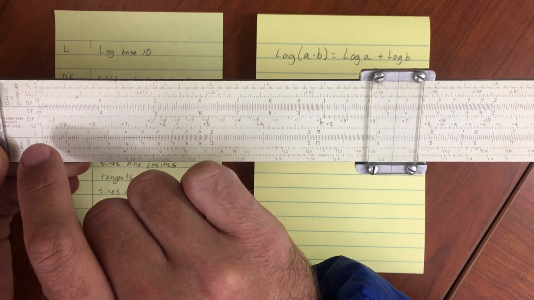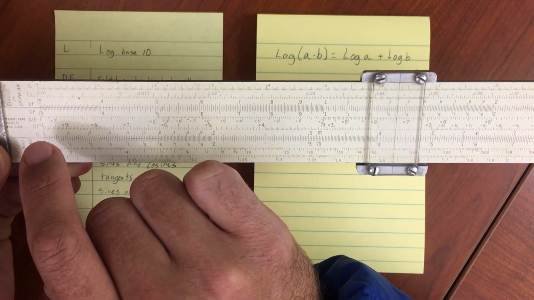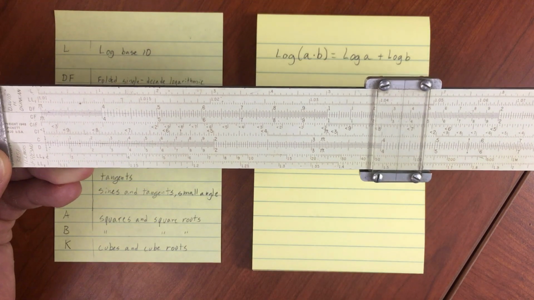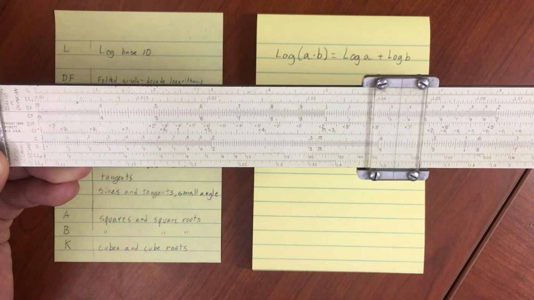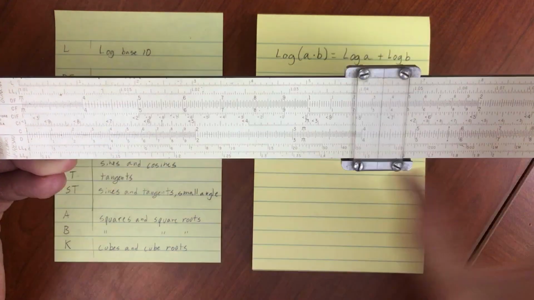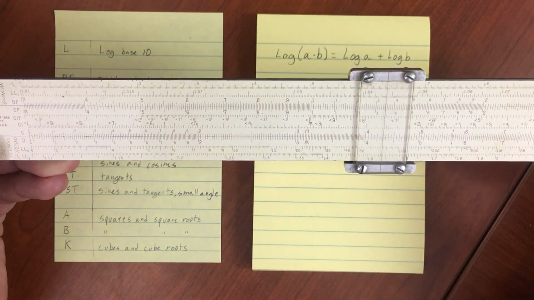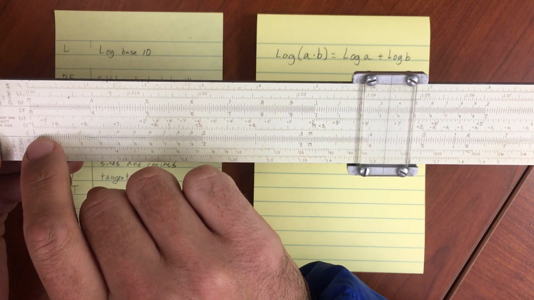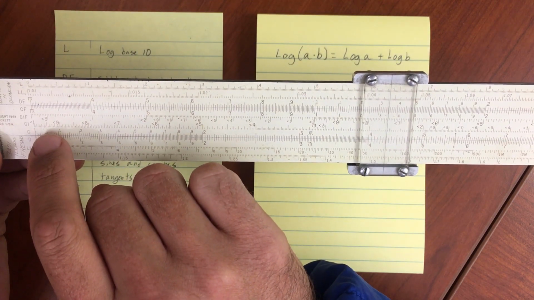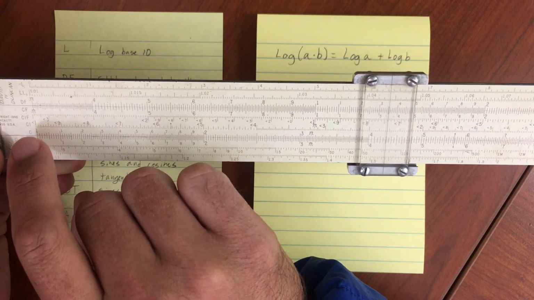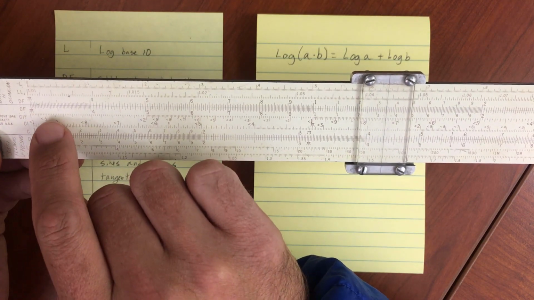So they start at pi, which is useful for a number of reasons, but also allows you, as you make these calculations, to be able to fold into a different number instead of running out of room on this stick. You have your CI, which is the reciprocal of the C scale, so it allows you to find reciprocals, 1 over a number, very easily. And CIF is similar. You're just finding the reciprocal with a folded scale.